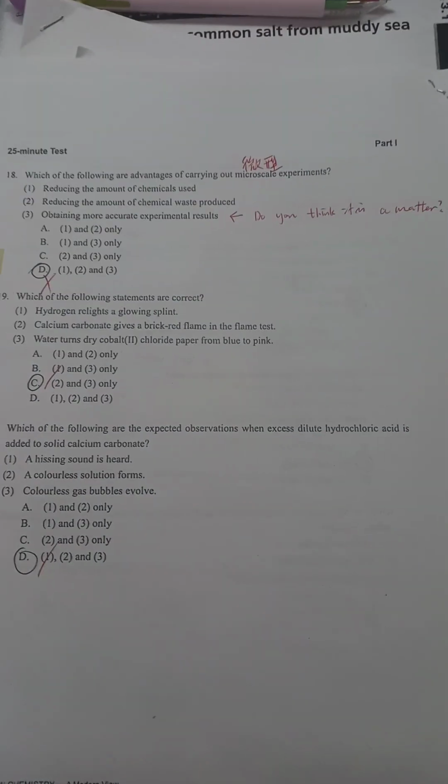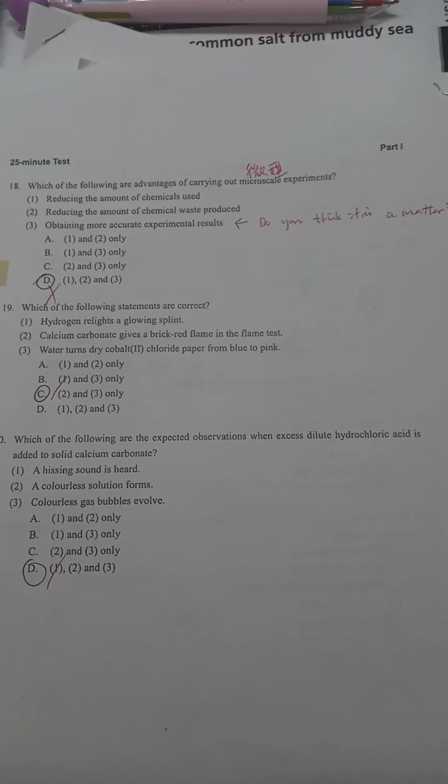Yes. Okay, I will try to use Cantonese to explain a little bit.